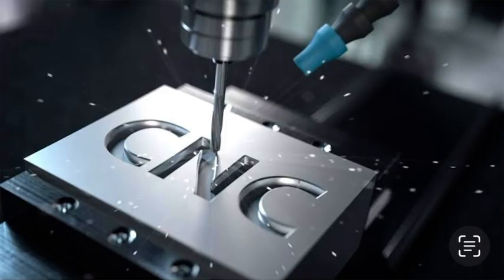G01 Z minus 10 F100, cut down 10 millimeters at a feed rate of 100 millimeters per minute. G00 Z5, retract tool. M05, stop spindle. M09, coolant off. M30, end program.